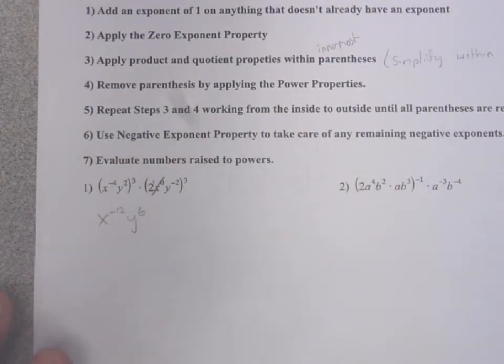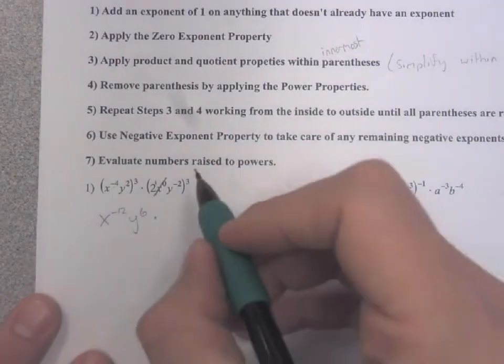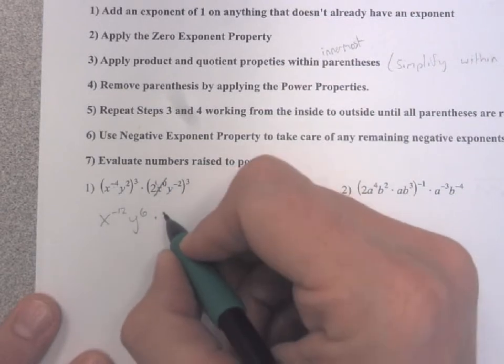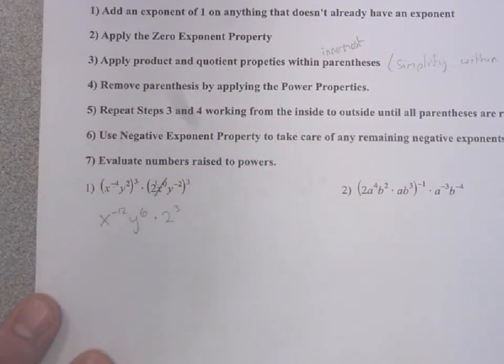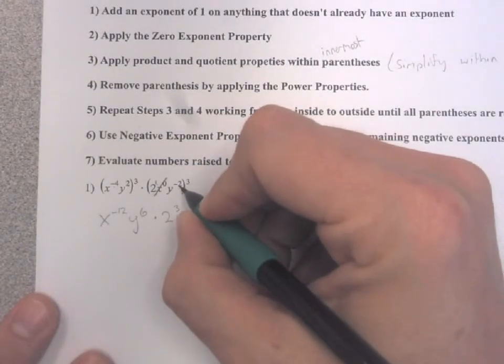Okay, we're going to do the same thing over here now. So remember, I just talked about this a minute ago, that we don't want to do 3 times 2 is 6. We want to do 3 times 1. And remember that that's the power of the 2. So it's not 6, it's actually going to be 8 here. 2 to the 3rd power is 8. And then we have y to the negative 2 times 3.